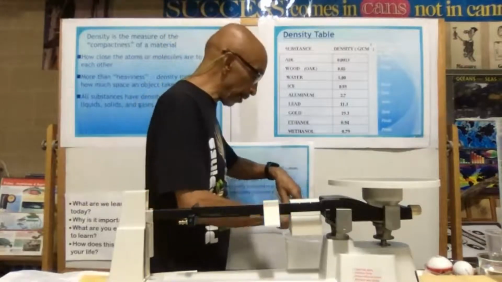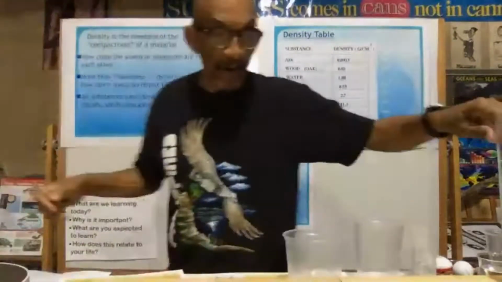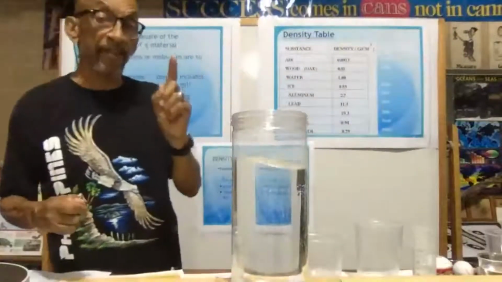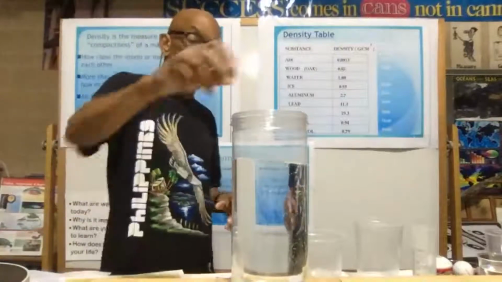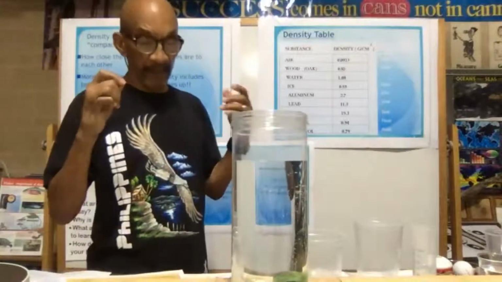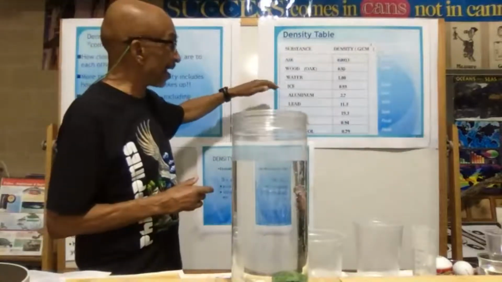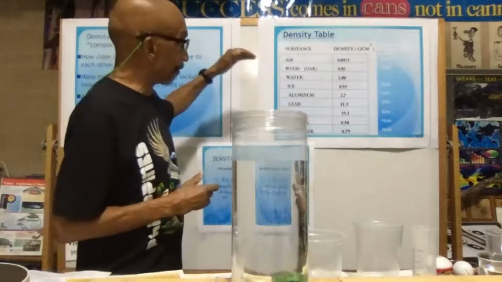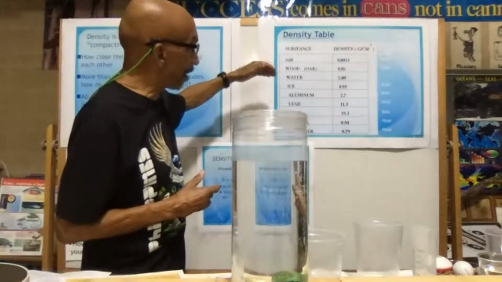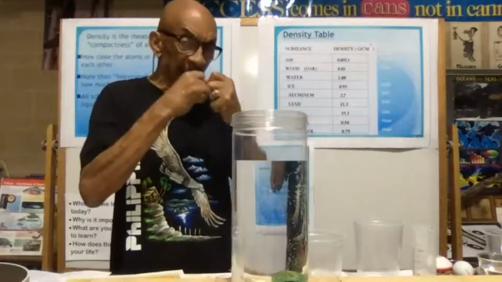So what I'm going to do, I'm going to get the marble, and I've got a container here. I'm going to take this balance down. I've got a container here that has water, which is at 1.00, and I'm going to put the marble in. Did it float or did it sink? It sunk. So what that means is that the marble has a higher density than the water, because the atoms that are making up that marble are really, really compacted together real tight.